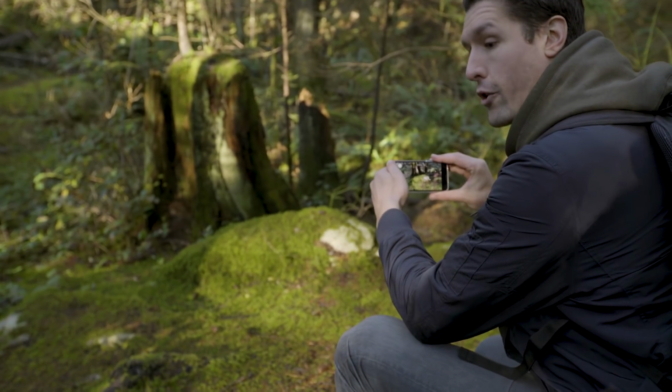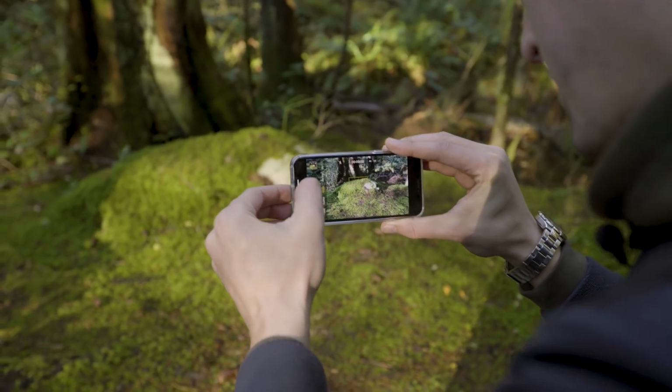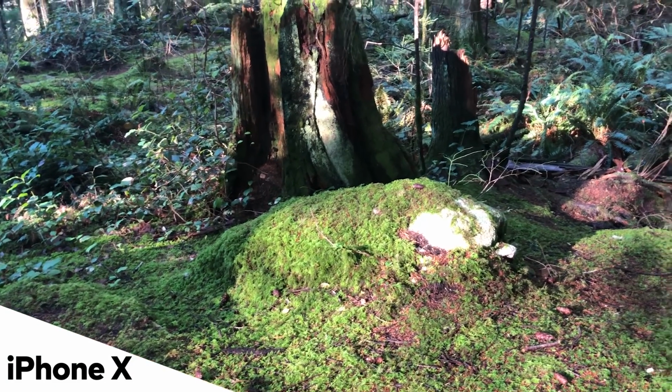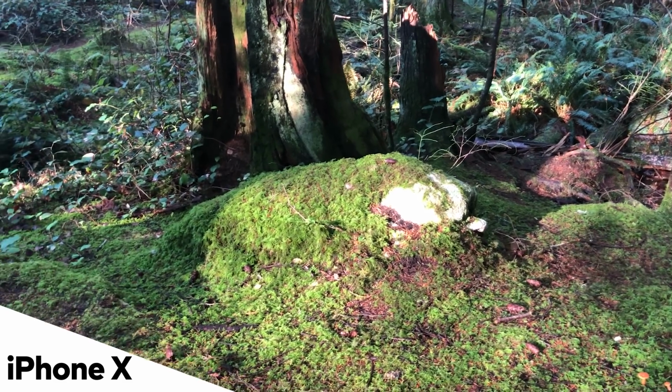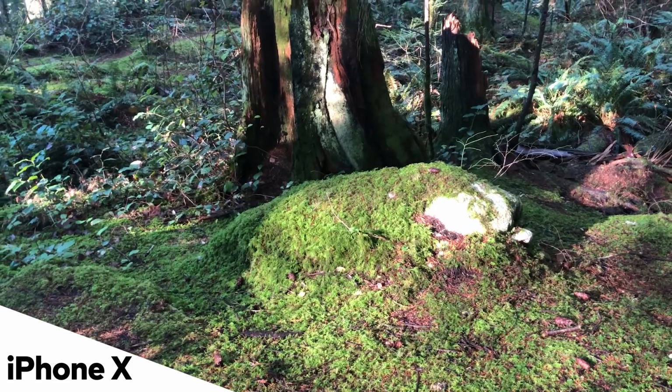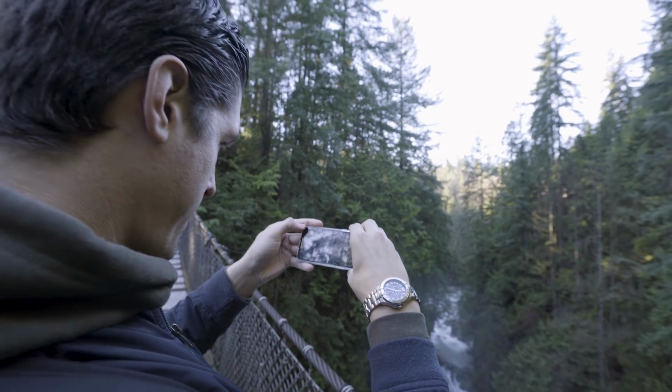So right now we're filming at 4K, regular speed and 24 frames per second. So it's performing all right, but I noticed on the rock there's a lot of reflection and it's causing the highlights to really blow out. You're losing the detail in the highlights. But otherwise, I'm quite impressed. As long as it's not too bright, not too dark, you can still get a lot of details in your shot.